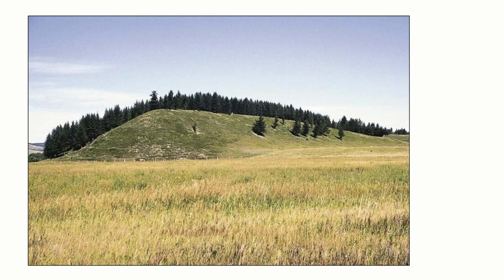So first of all, what does a drumlin look like? Well, this is a drumlin. Notice the main features of its form. It has a steep end and a more shallow end. On the left side, you can see the steep end. That is called the stoss. And on the right side, you can see the more shallow tail end, and that's called the lee.